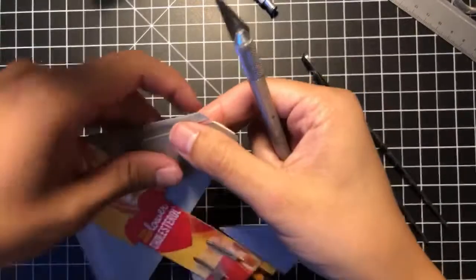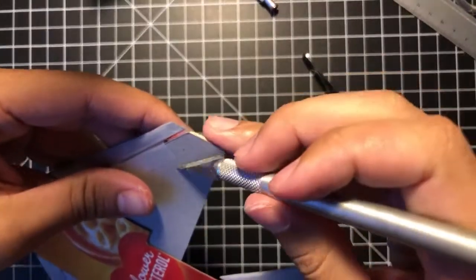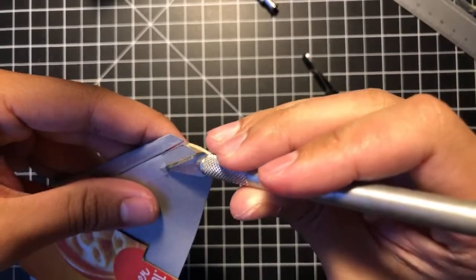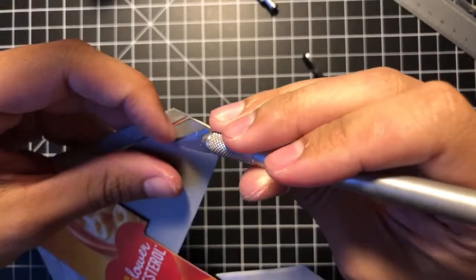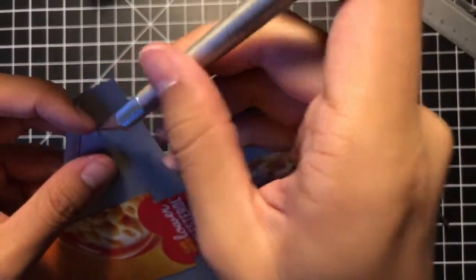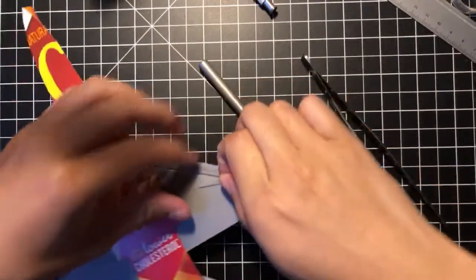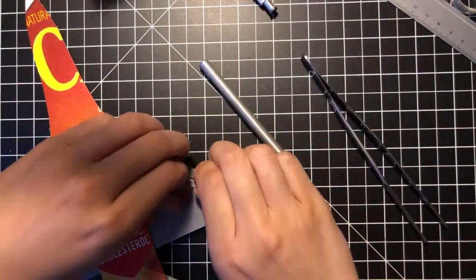Across the lower side here. There we go. Lift up that tab. I'm gonna try this again.